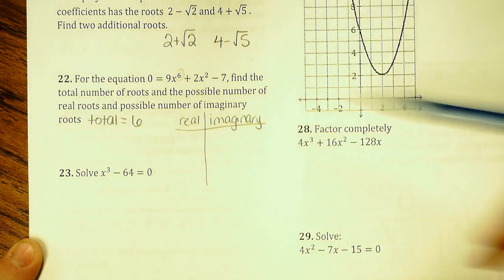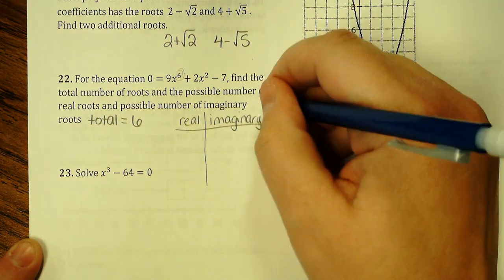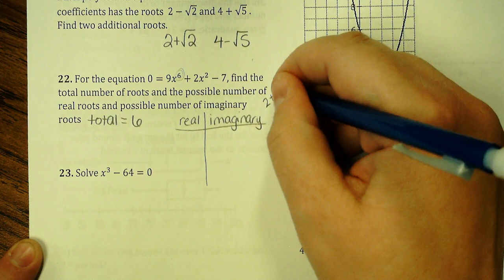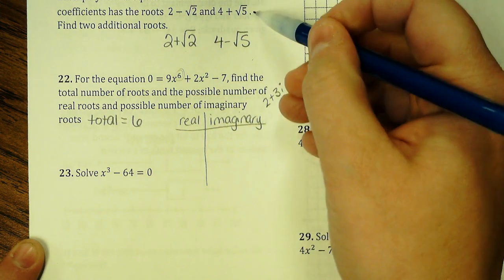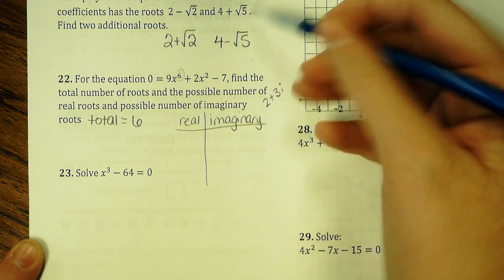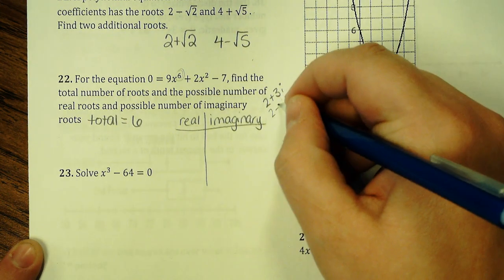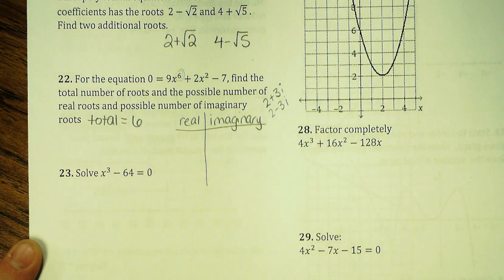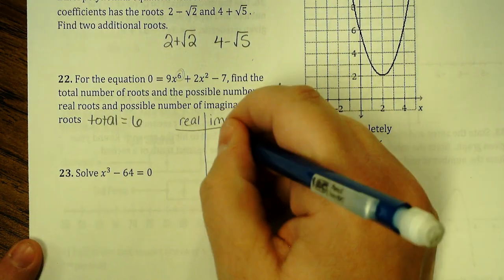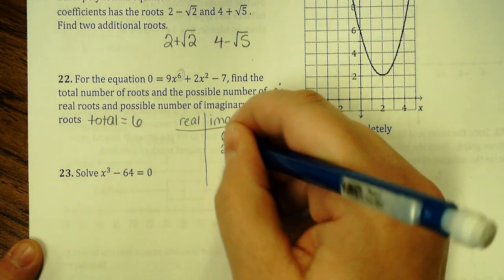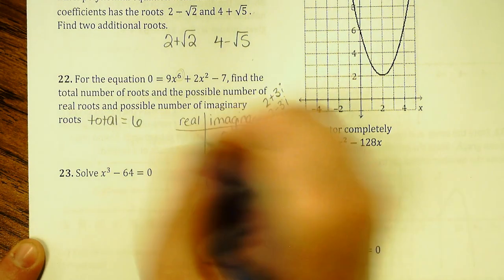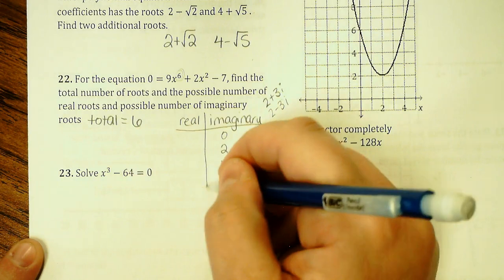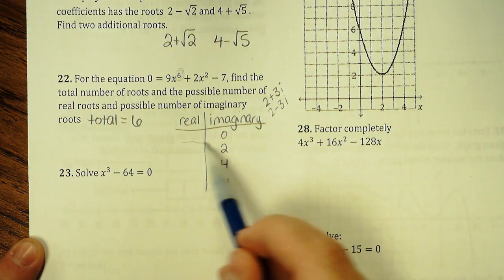Now, imaginary solutions, something like, I'm just going to make something up, this isn't even for this problem, 2 plus 3i. This has got the same concept as what we just did with irrational roots up here. If this is a root, automatically its conjugate is also a root. So imaginary zeros always come in sets of 2. So I'm just going to do even numbers up to 6. 8 would be too many because we only have a total of 6.